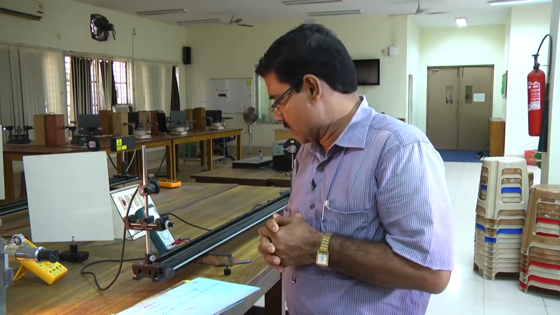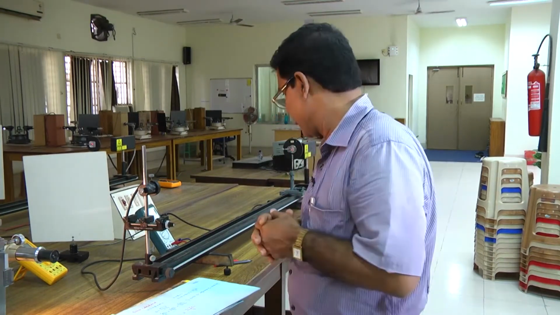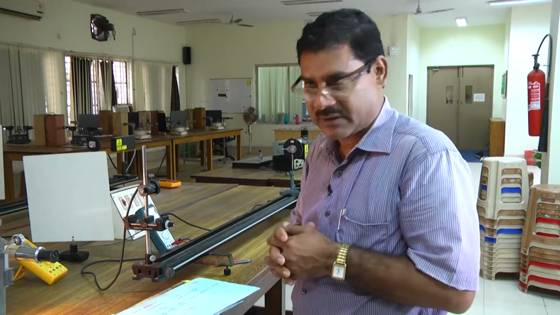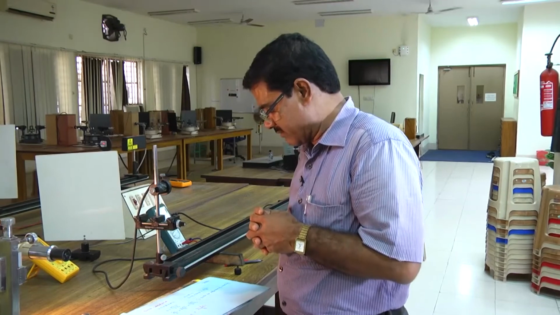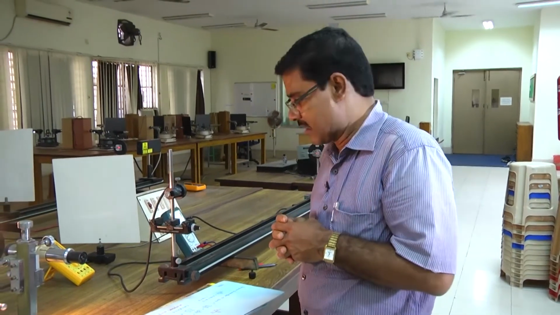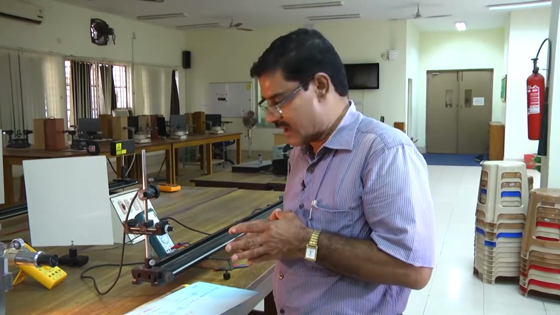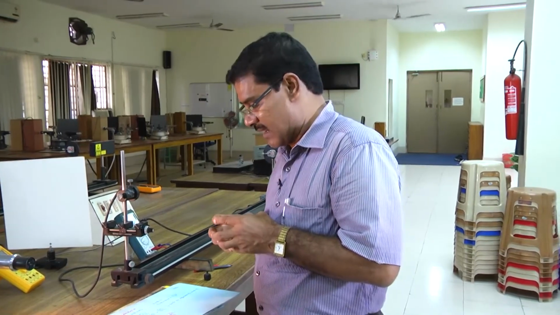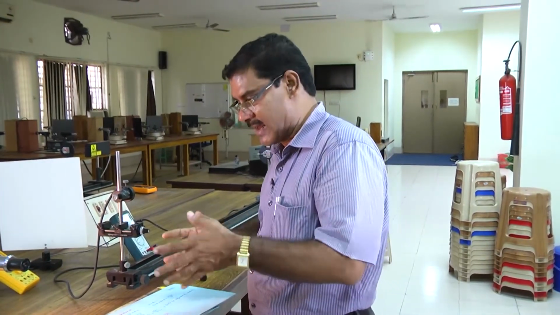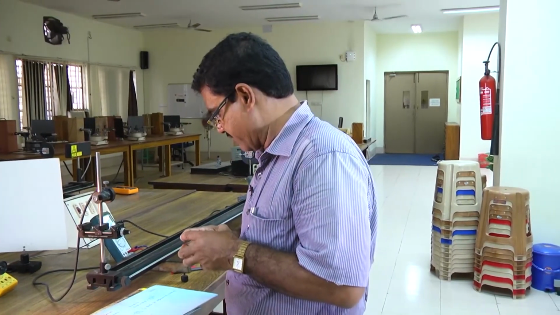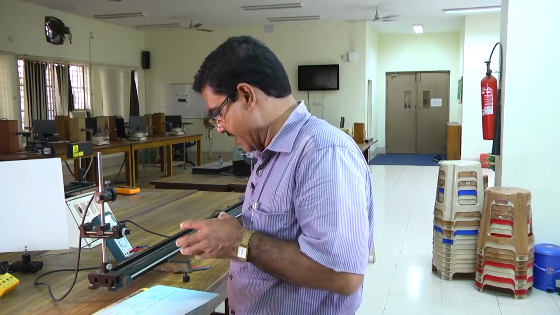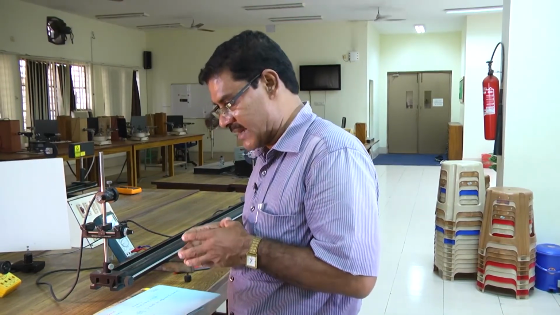Okay. So I tried to show you the pattern of single slit diffraction and how to measure it, that I tried to describe. I cannot take all the readings because it takes a long time, so that is your job to take them, following the procedure as I explained.